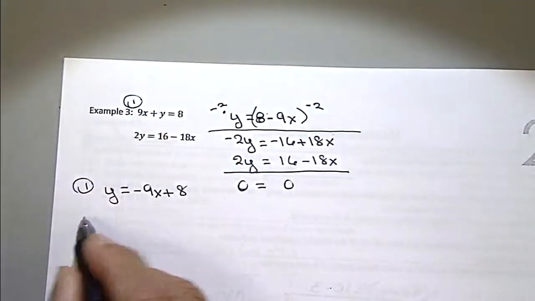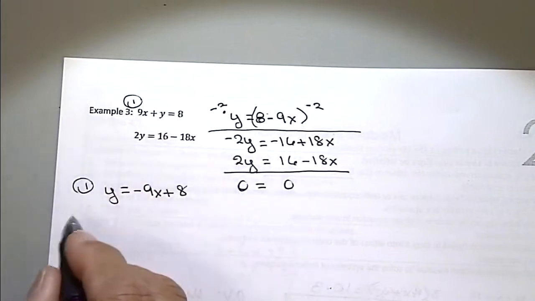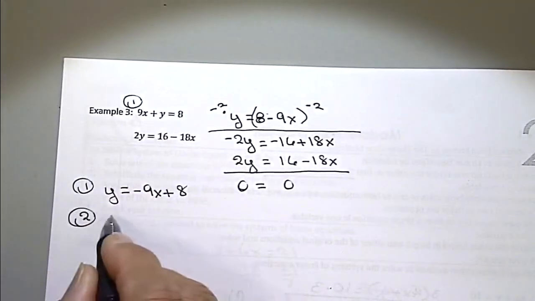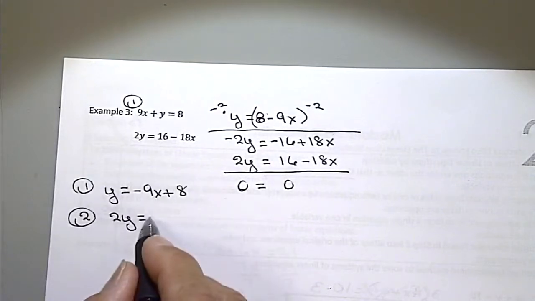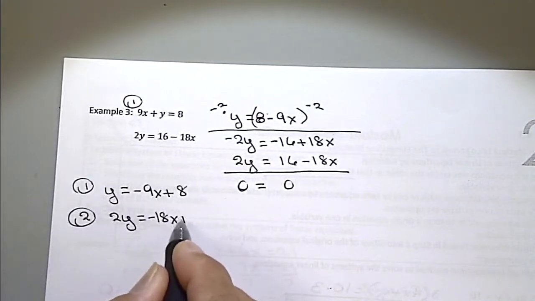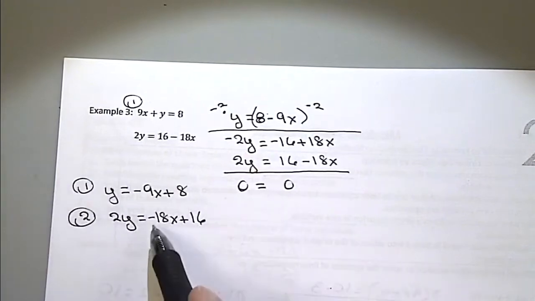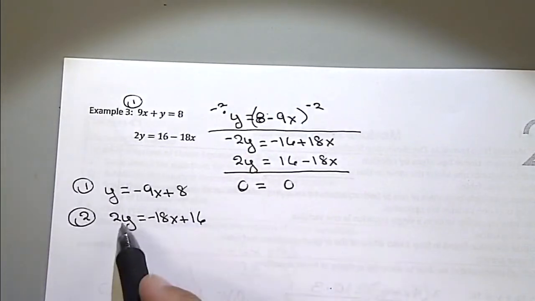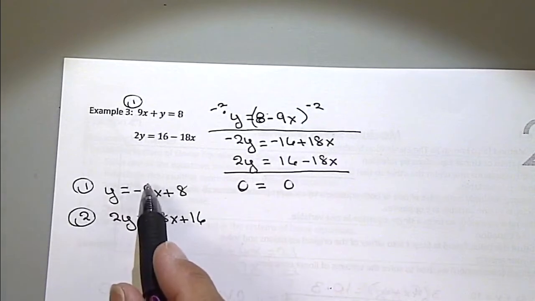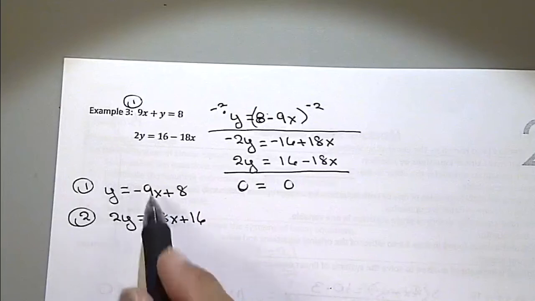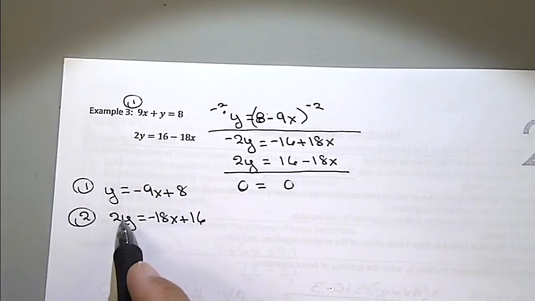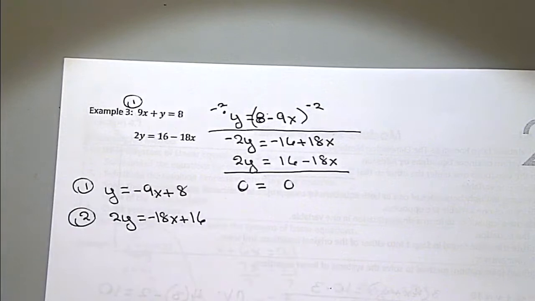Well, let's do the same for number 2. First, for number 2, I'm going to say 2y is equal to, let's get it in the right order, negative 18x plus 6. Is there any way that this one could be converted to that one? Any mathematical thing you could see that would change this equation to look exactly like that one? What could we do to both sides of this equation?